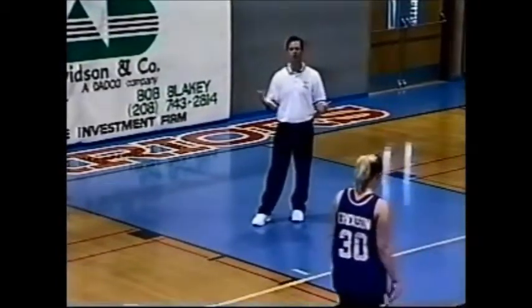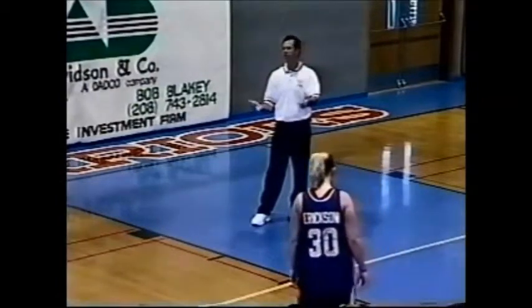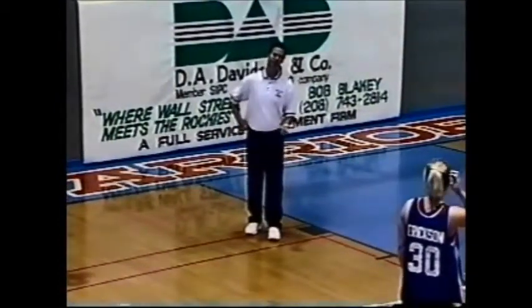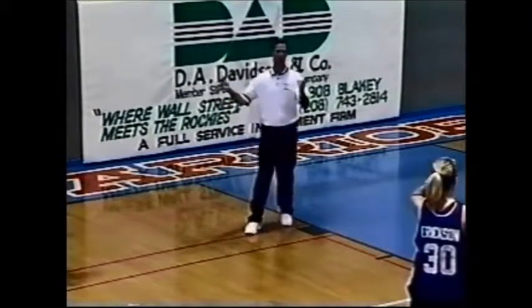If we knew we wanted to set a back screen in our motion for Alyssa, or Shannon was a great 3-point shooter like she is, and she knows a great way for her to get open is to set a back screen and spot up, then they would adjust.